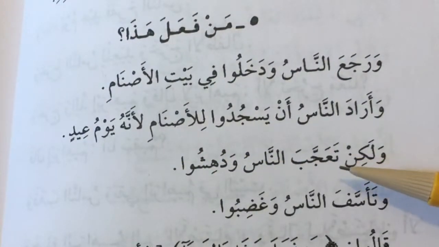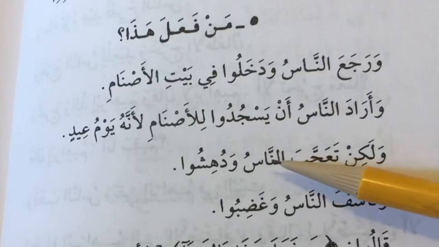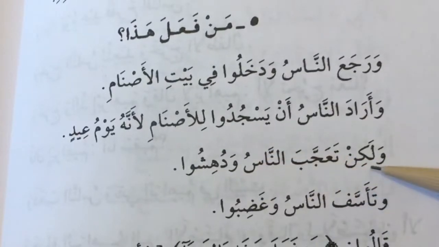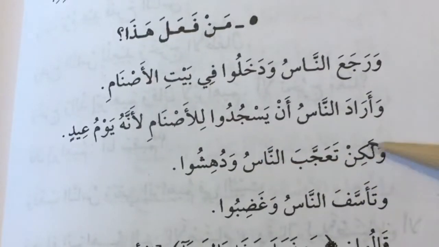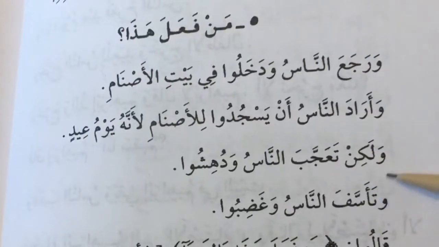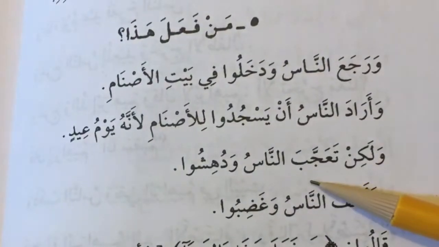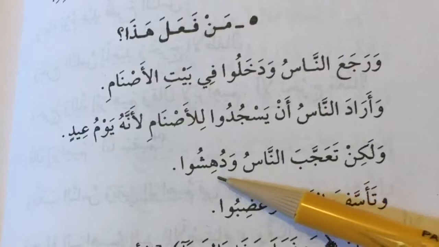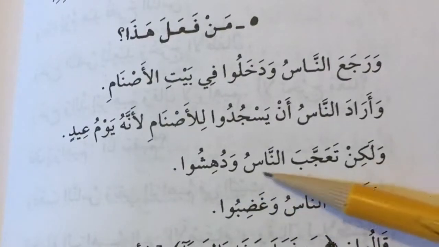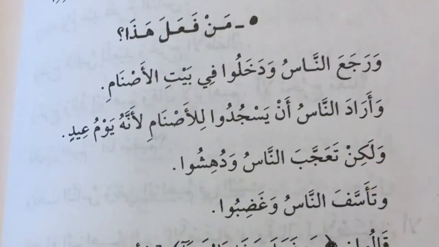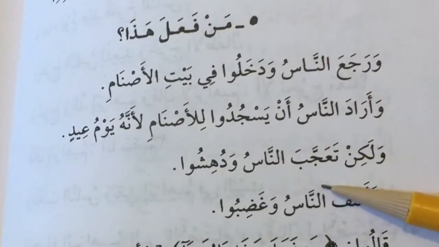وَلَكِنْ تَعَجَّبَ النَّاسُ وَدُهِشُوا. But, walakin is a very important word. Lakin means but. وَلَكِنْ تَعَجَّبَ النَّاسُ وَدُهِشُوا. But the people ta'ajjaba. Ta'ajjaba means to be surprised by something or amazed by something.